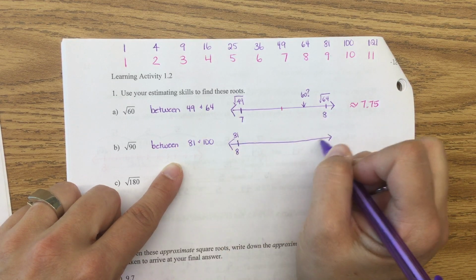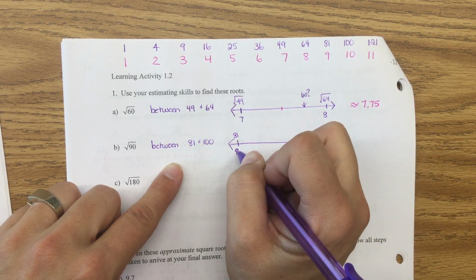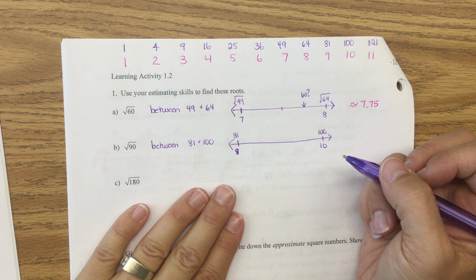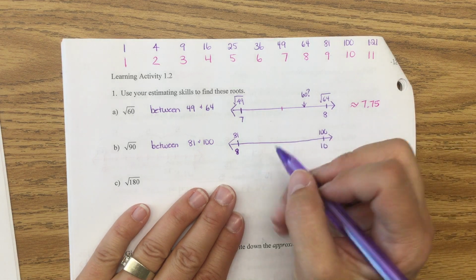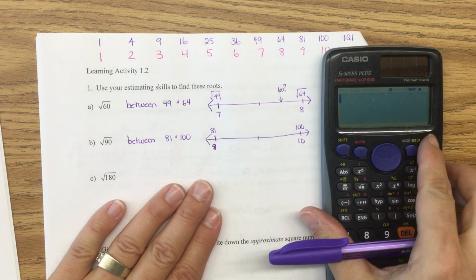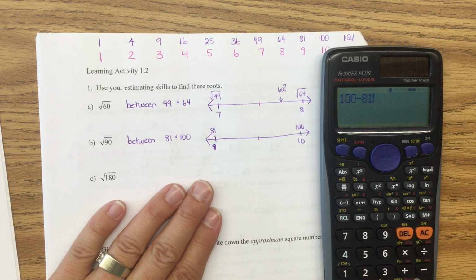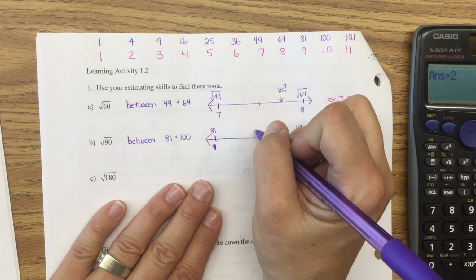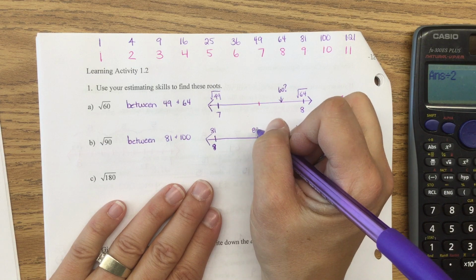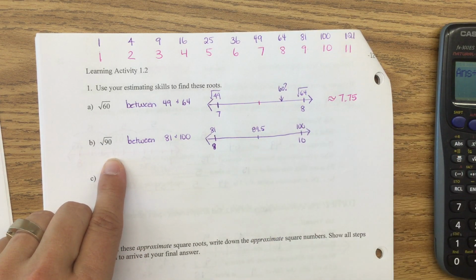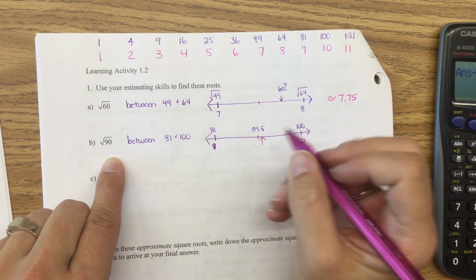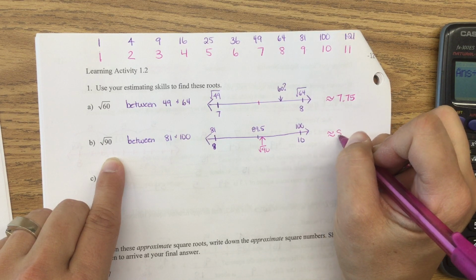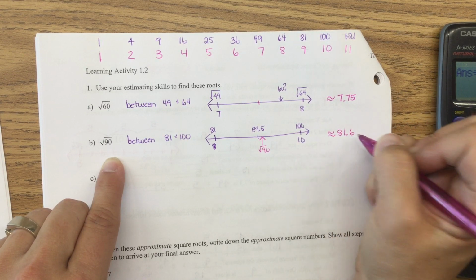Oh, 81, 100. So this is 9 and 10. Okay. So let's see here. Halfway through would be what? Let's go 100 minus 81 is 19. Divide that by 2. So the middle here is 89.5. So if I want the root of 90, that would be about here. Root of 90, so let's say approximately 81.6.